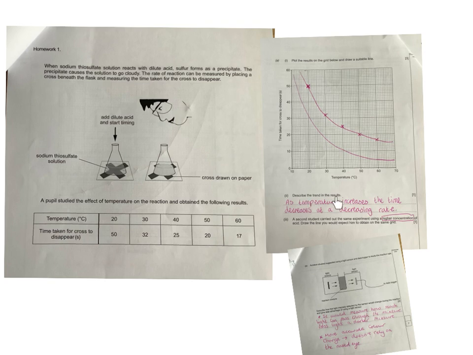And then it says describe the trend in the results. As the temperature increases, the time decreases at a decreasing rate. Okay, so as the temperature increases, the time is decreasing. So you can see that, and it's a decreasing rate because it's kind of curving down.